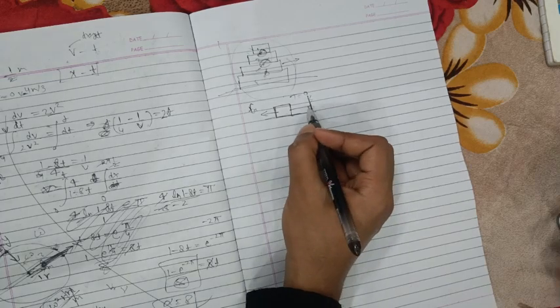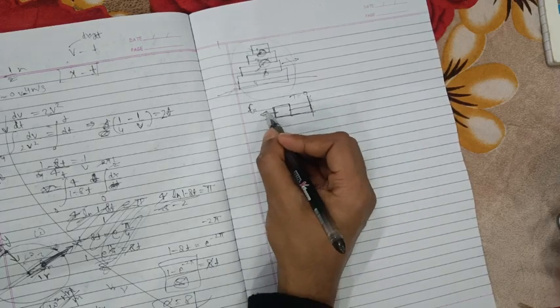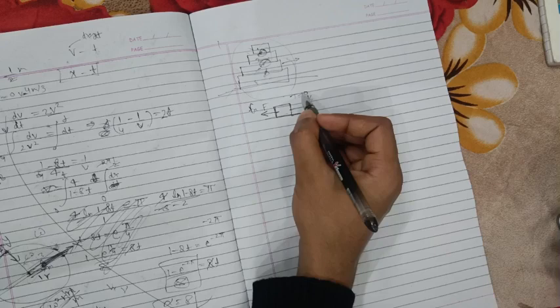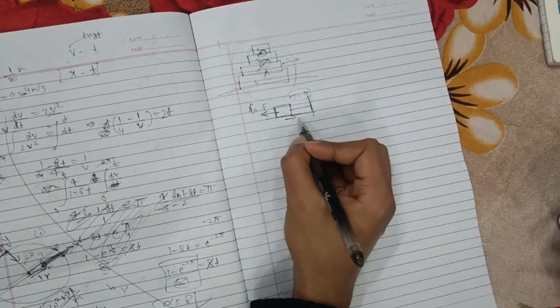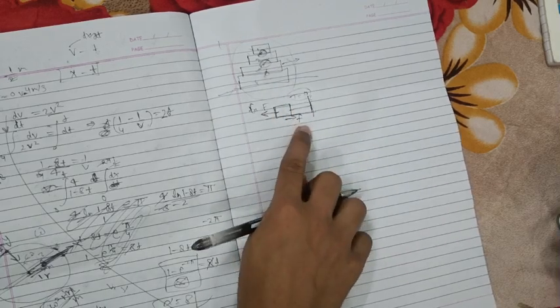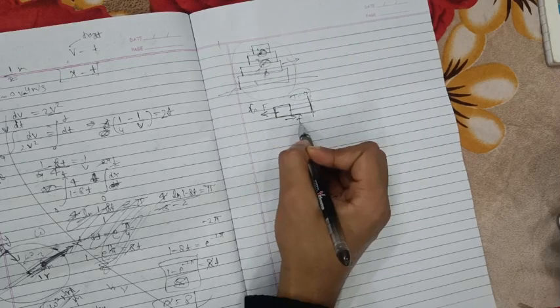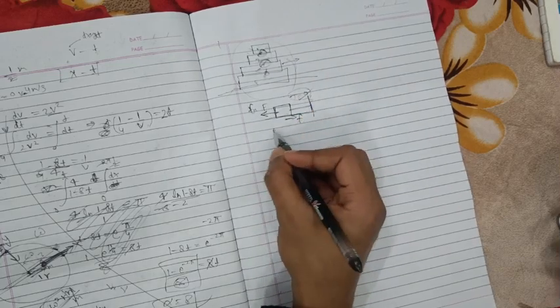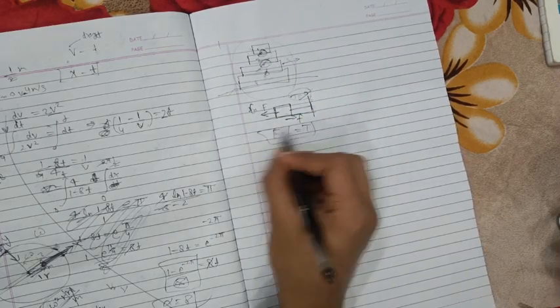Of course it will not move because the string is inextensible also. So let's say I am pulling it with some force F, so T may remain 0 because there would be some friction acting here. First the friction will act, and then if this force overcomes the friction, then T will act, and F minus f would be equal to T.